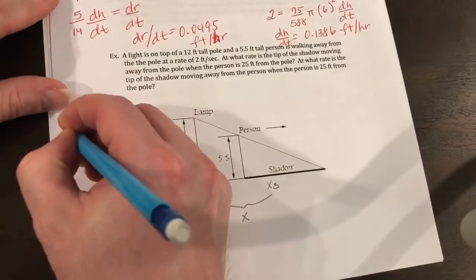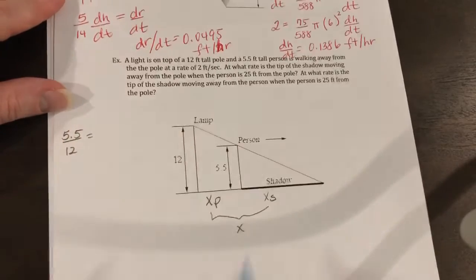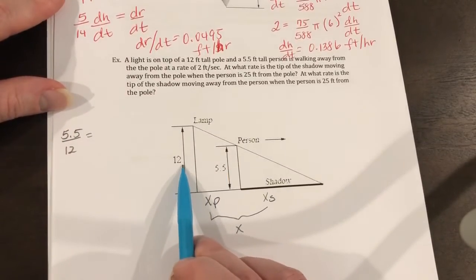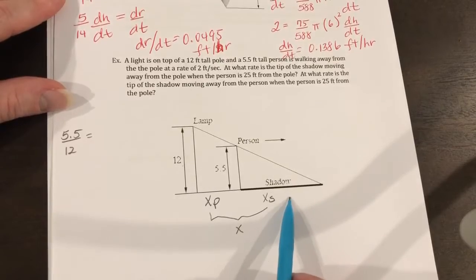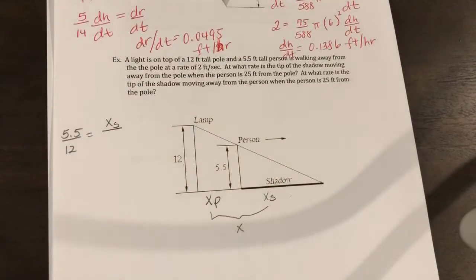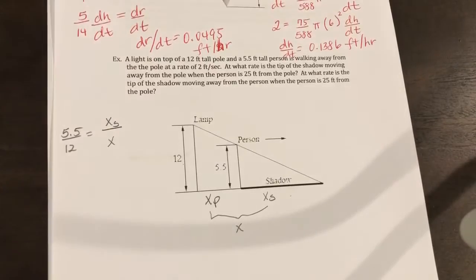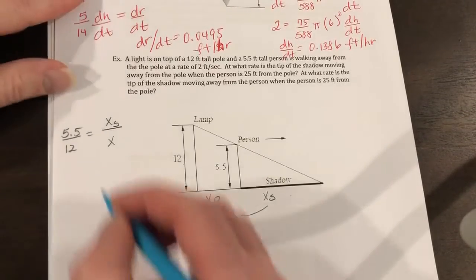We're going to say 5.5 over 12, so little to big, is equal to XS over X. Okay? Now, from there, we're going to cross multiply.